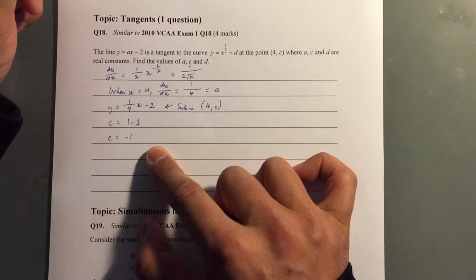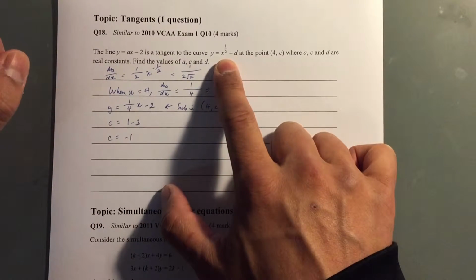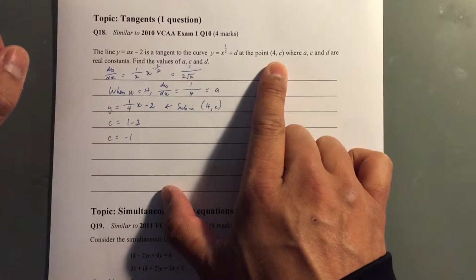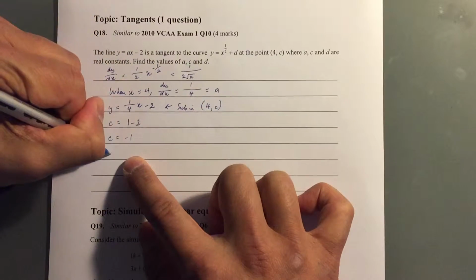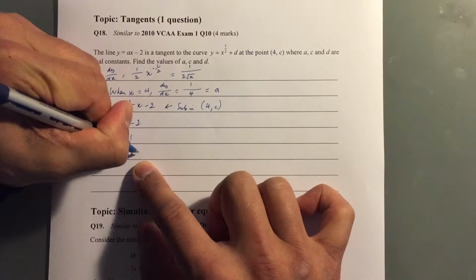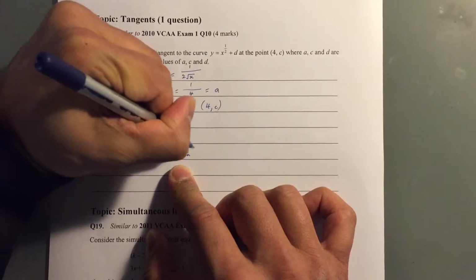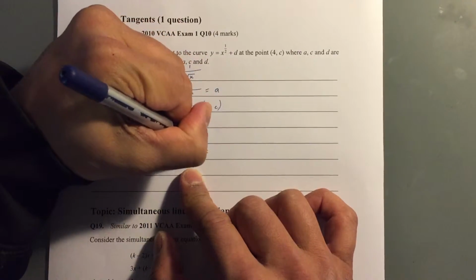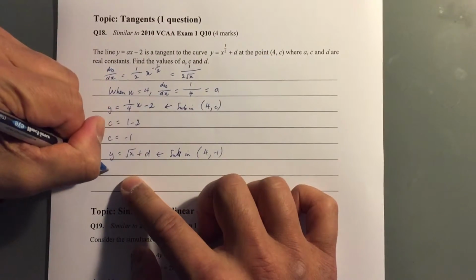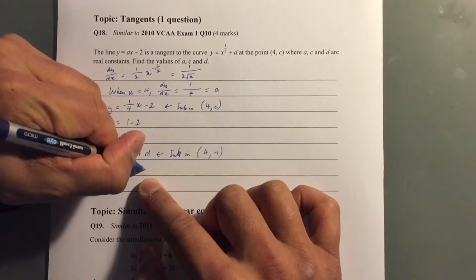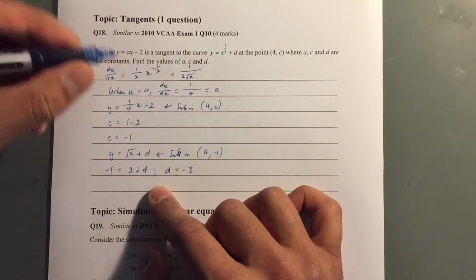And so the last thing I need to do is find d. Now, for this curve, we know this point lies on the curve, and we know that c is negative 1 now. So for this curve, y equals root x plus d, I can sub in the known point, which is (4, negative 1), because we just found c is negative 1. And so negative 1 is 2 plus d, meaning that d is negative 3.